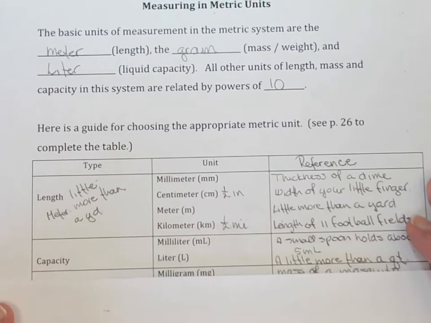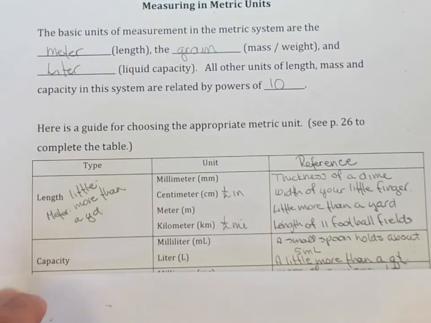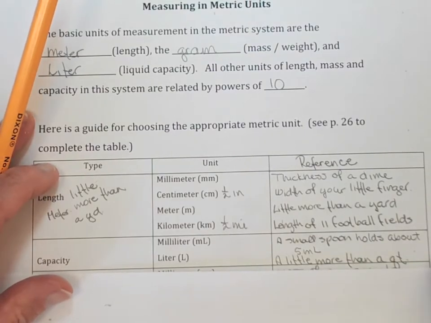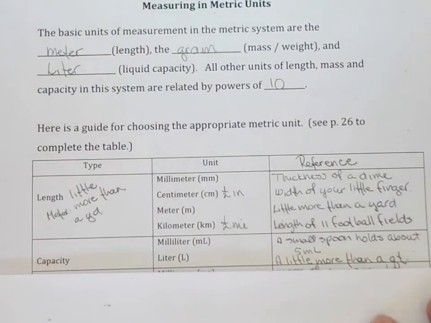Now when we go to capacity, the two main ones that they use in capacity are a milliliter, which is very, very small. A small spoon holds about 5 milliliters. This one is used when people are measuring dosages of medicine and things like that. And then a liter, you guys know when you get those bottles of soda to drink, the small bottle is 1 liter and the big bottle is 2 liters. It's a little more than a quart.